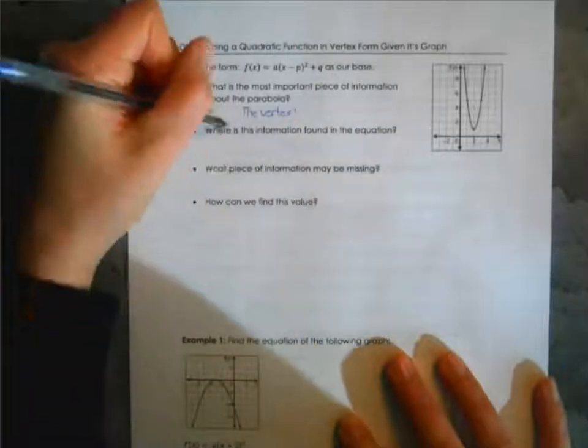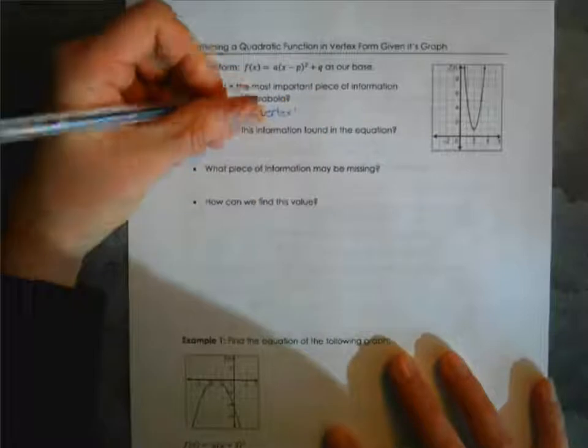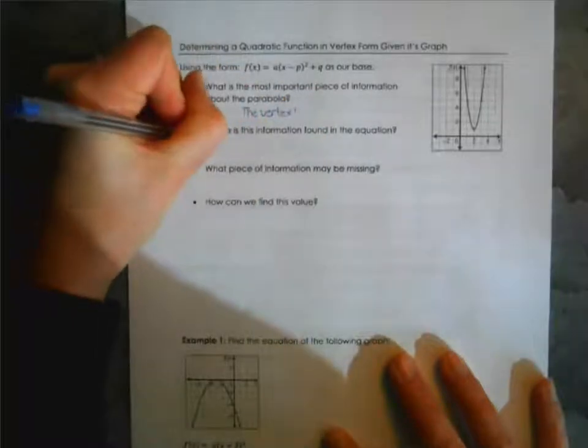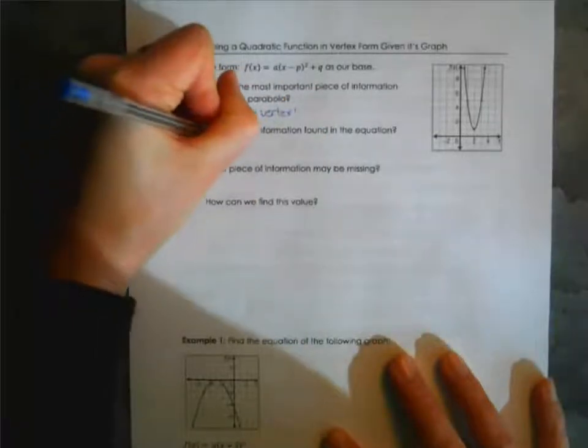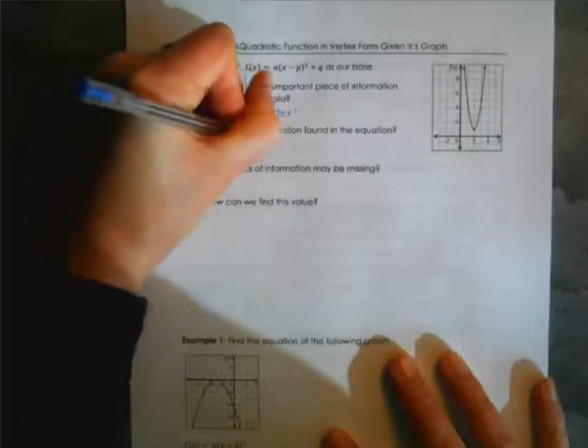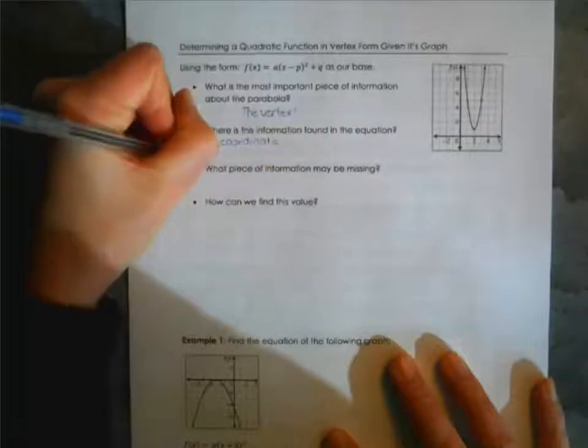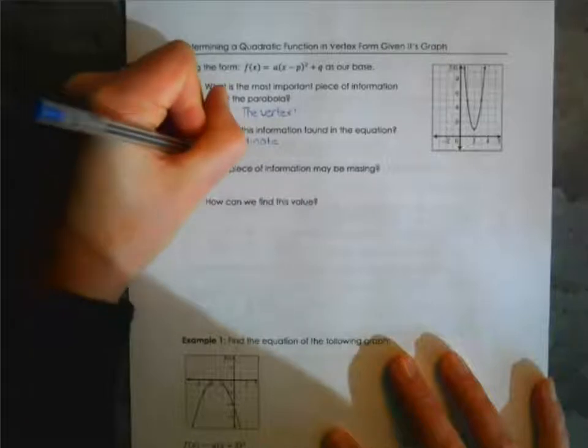Okay, where is this information found in the equation? Well, we know that P is going to be our x coordinate, and Q is going to be our y coordinate.